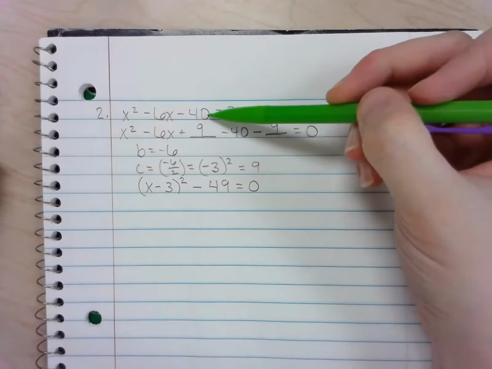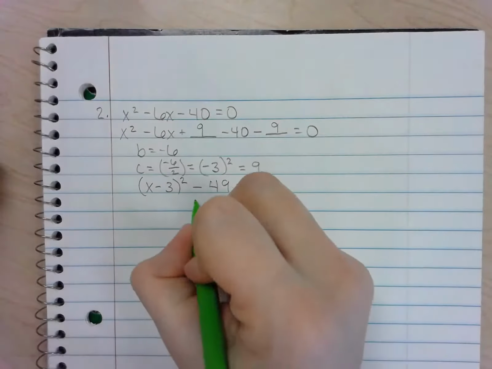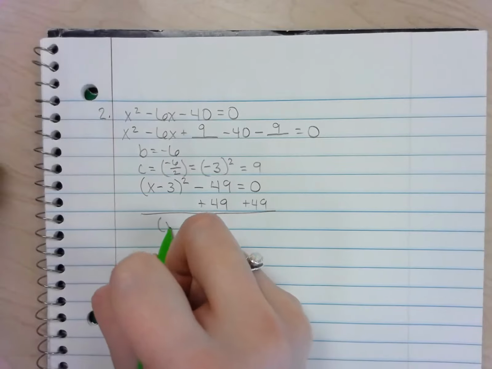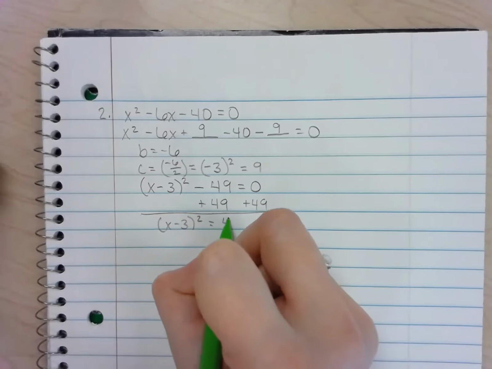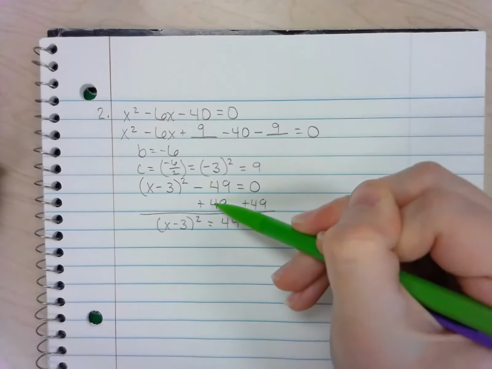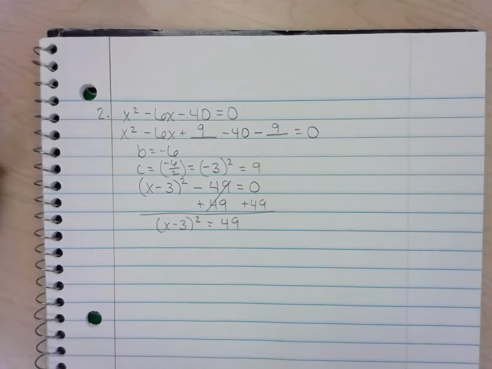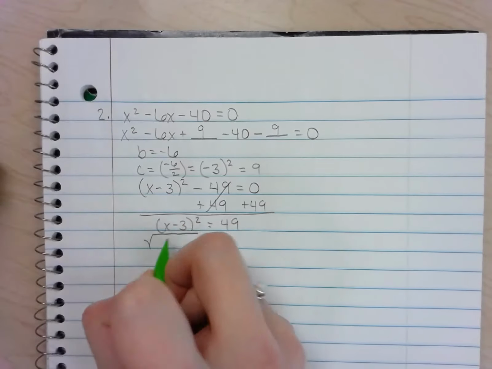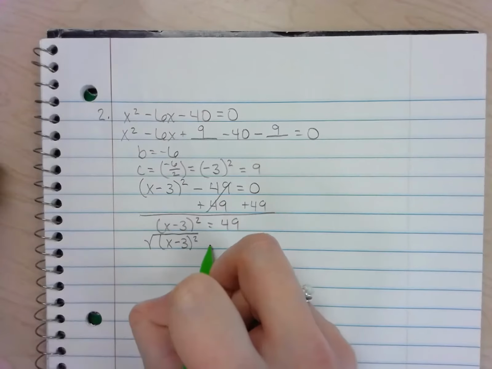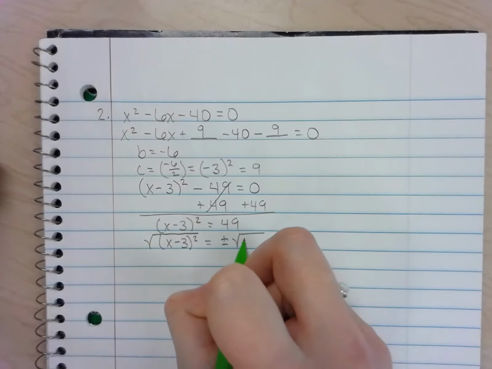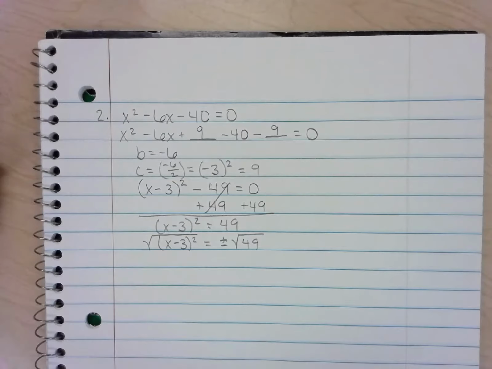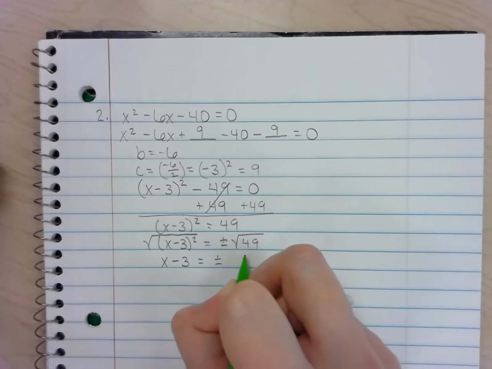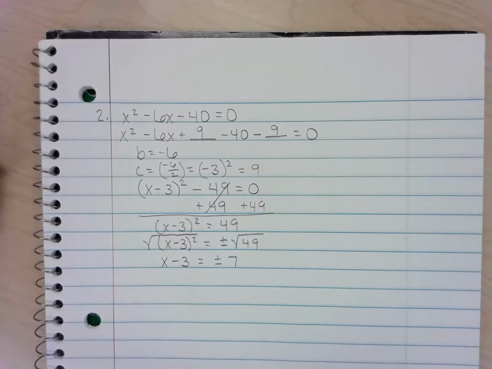Once you have written this from standard form to vertex form, you're now ready to solve. Let's add 49 to both sides. So we get x minus 3 quantity squared equals 49, because the negative 49 and positive 49 cancel, 0 plus 49 is 49. We need to undo the exponent squared, so that means we'll need to take the square root. Don't forget the plus or minus sign when taking the square root of 49. So we get x minus 3 equals plus or minus 7. The square root of 49 equals 7.